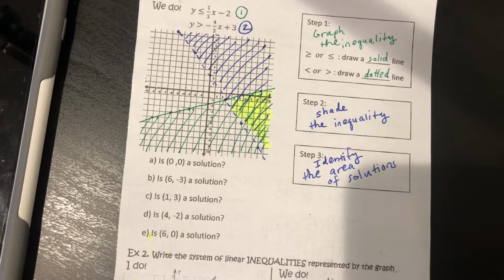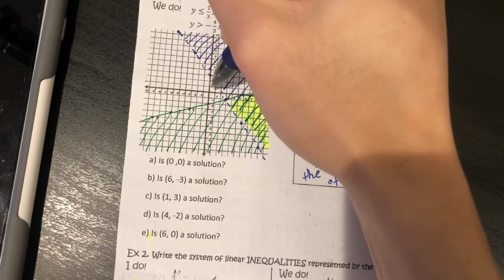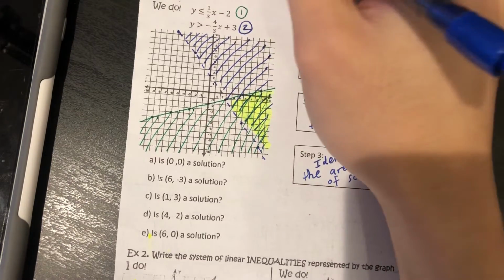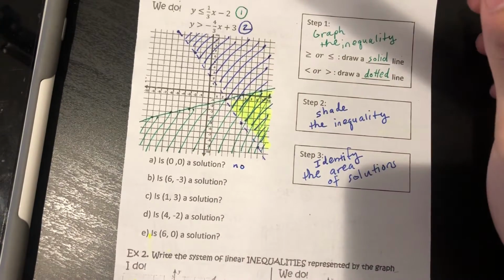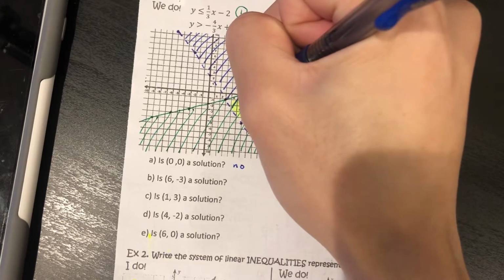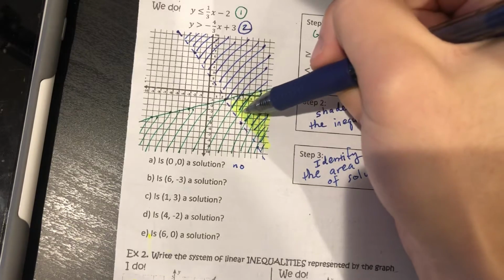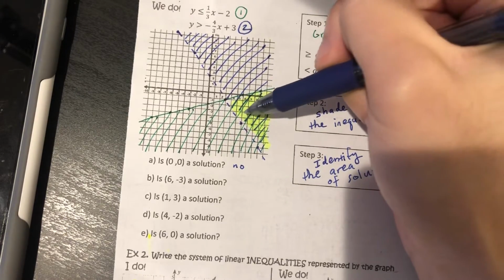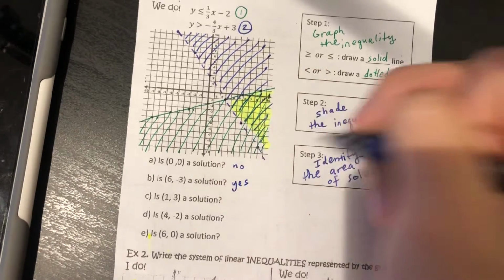Alright, now it's time to check some points and see whether it's true or false. So first one, is 0, 0 a solution? Let's find 0, 0 first. That's at the origin, a special place called the origin. Ooh, that's nowhere close. That's going to be a no for me. Alright, the second one, is 6, -3 a solution? Let's find 6, -3. That is right there, in the yellow area. I think I'm good to go. That's going to be a yes.